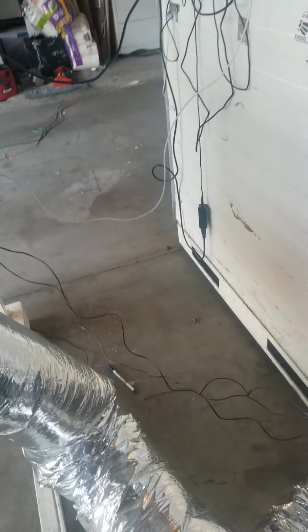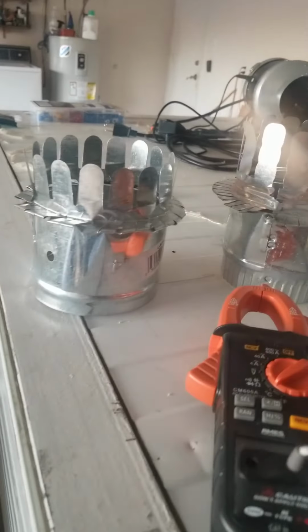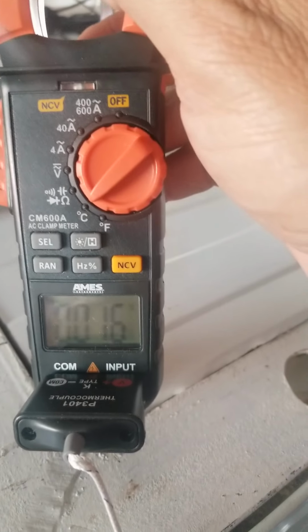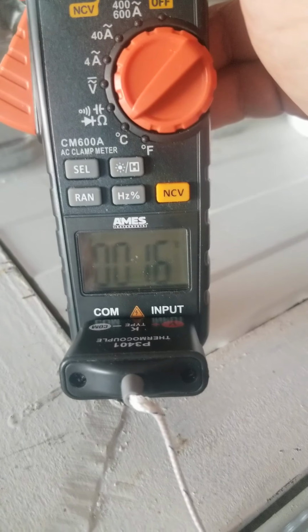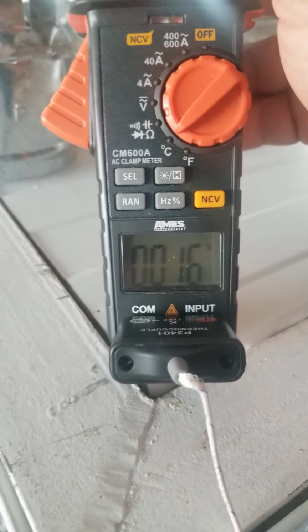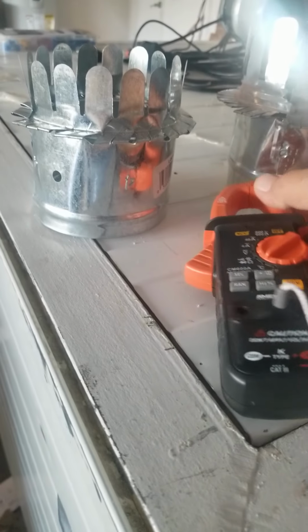So here we're going to be monitoring this through the sensor that we have inside, but also I have this thermometer here in the mini container 2, and in this case we have 16 degrees inside.